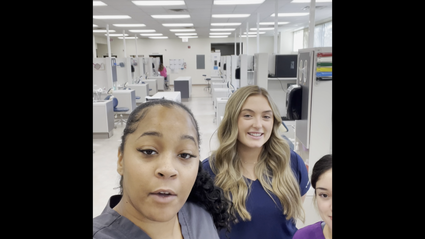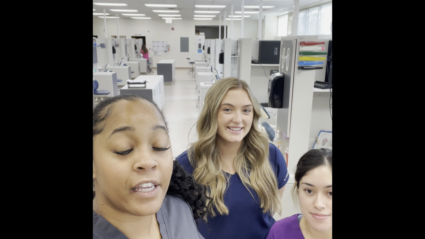All right, so now that we know what fluorosis looks like, we can identify it in a clinical setting.